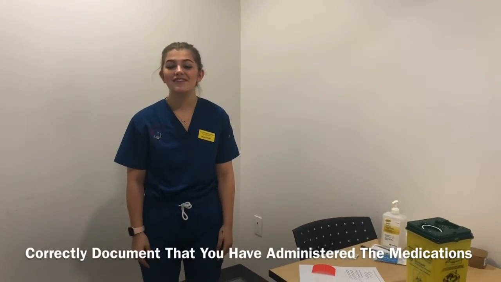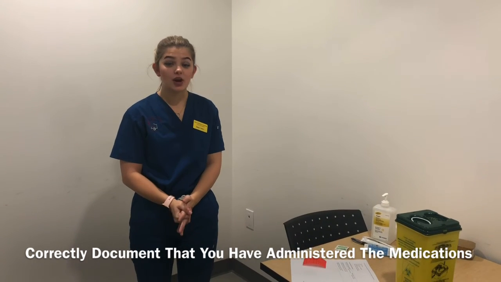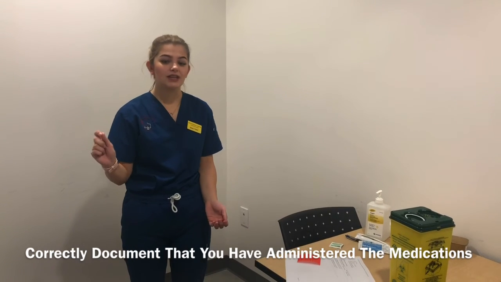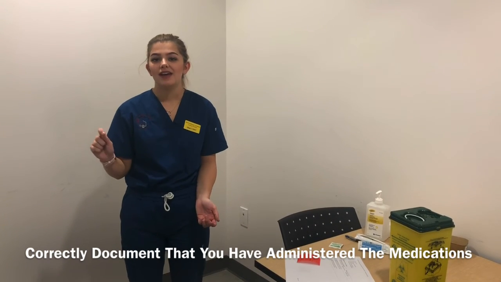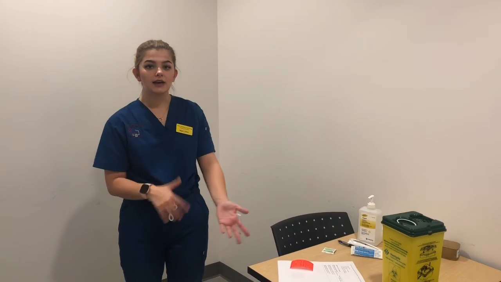Okay, so once you have finished injecting your medication, you do want to document properly. So you want to go back to your MAR, you want to circle the correct time that you did administer the medication, make sure you initial, and that is how you document properly. You want to return back to your patient in around 15 minutes to half an hour, and that's just to make sure that there's no adverse effects going on with the medication. So you don't want to see any fever, redness, swelling, heat around the site of the injection.